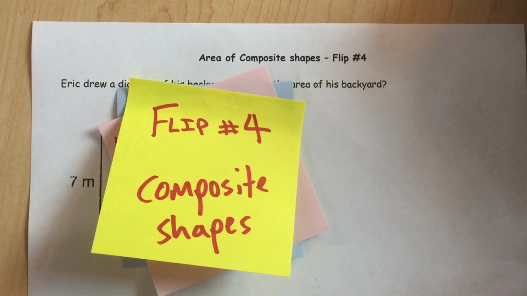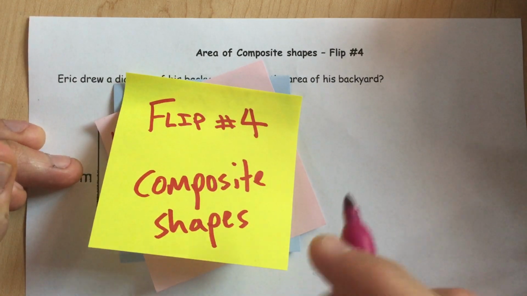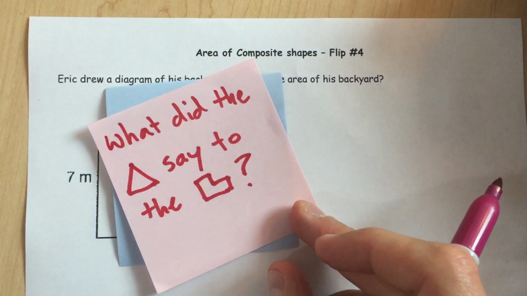All right, welcome to flip number 4, talking about some composite shapes.